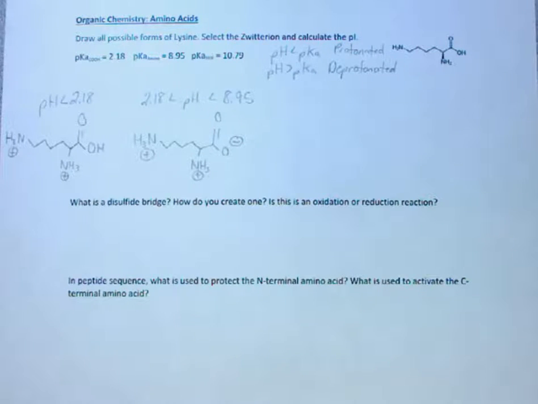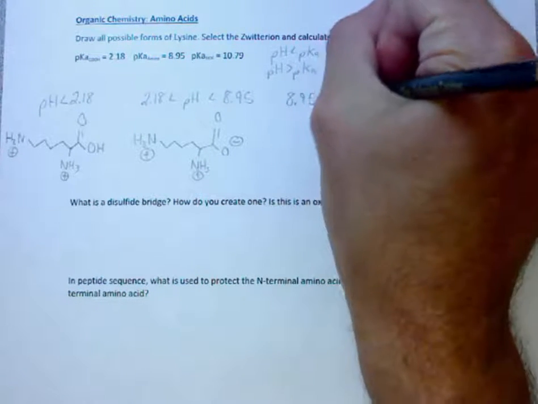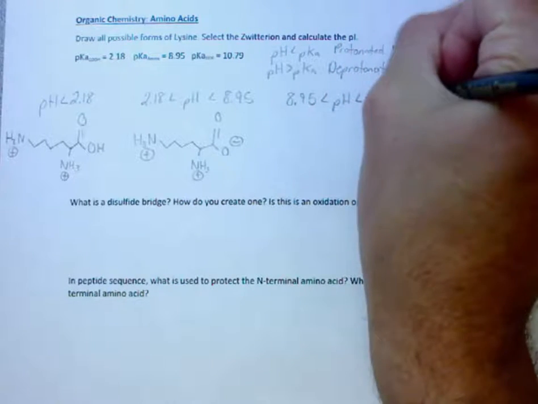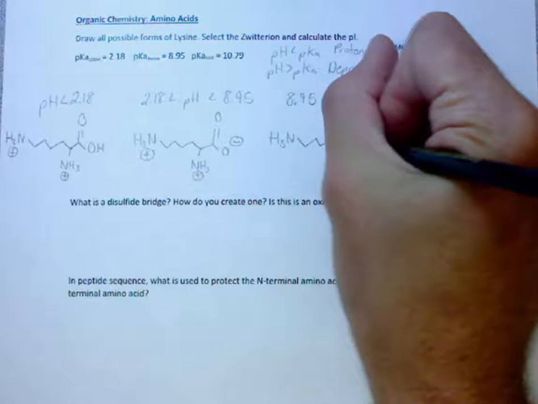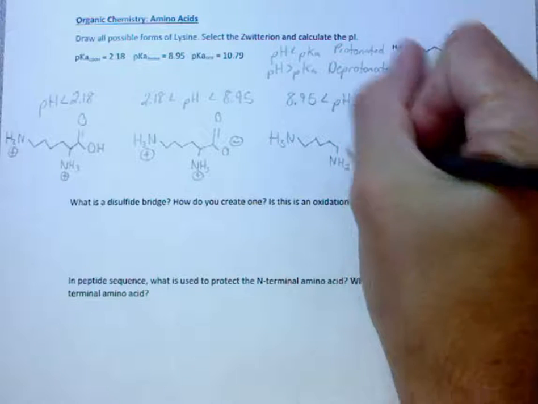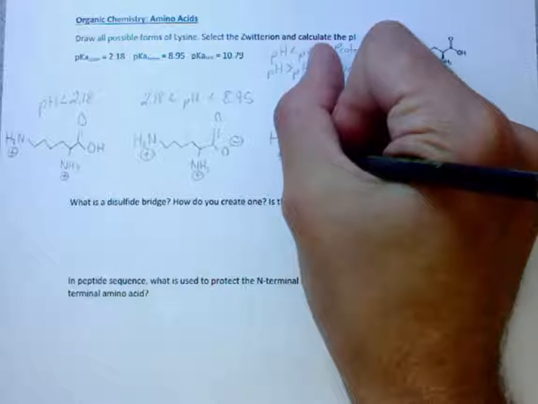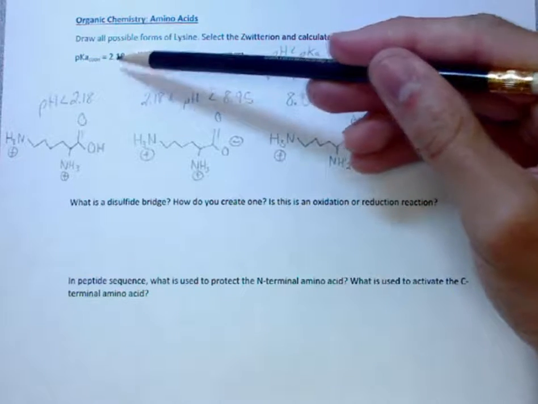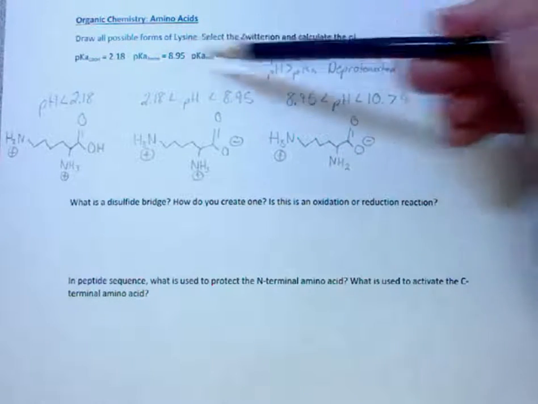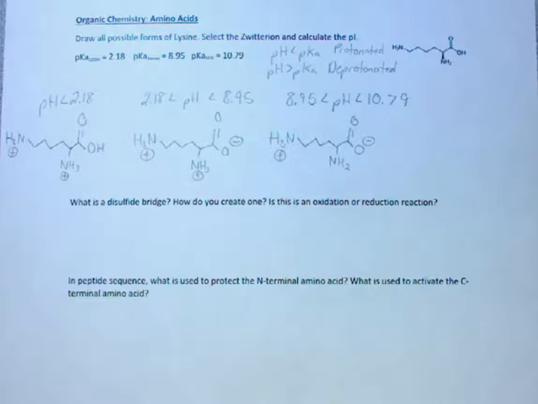If we increase the pH further, somewhere in between 8.95 and 10.79, we can see that the pH is greater than this pKa and along with this pKa, but less than this pKa. For our final form, that would be a pH greater than 10.79.